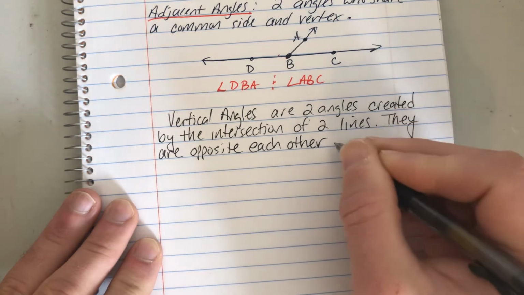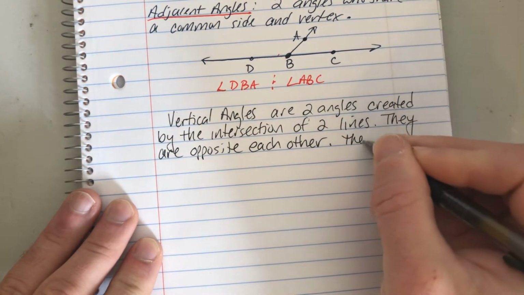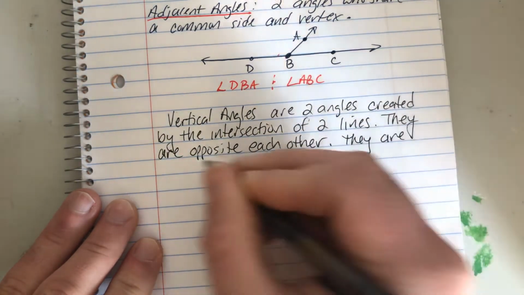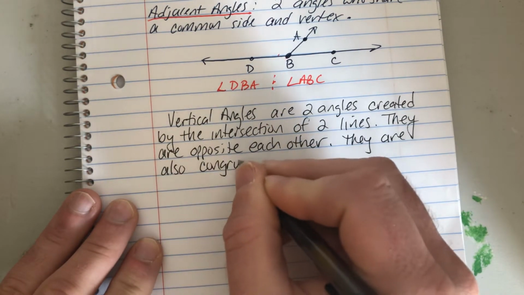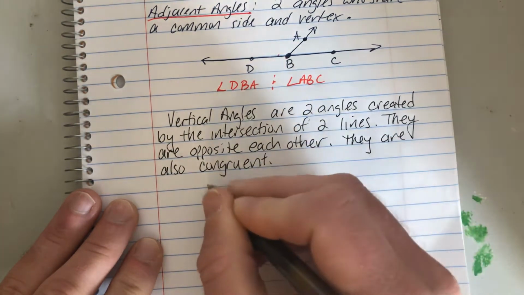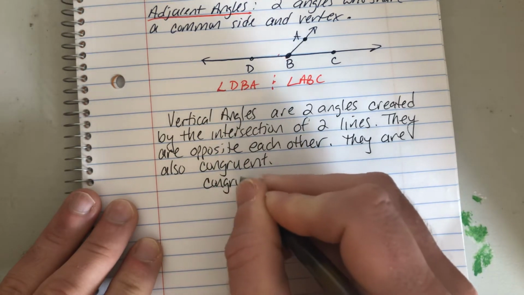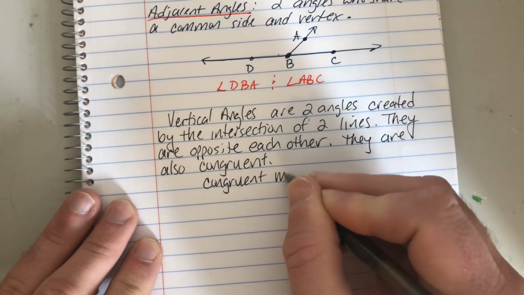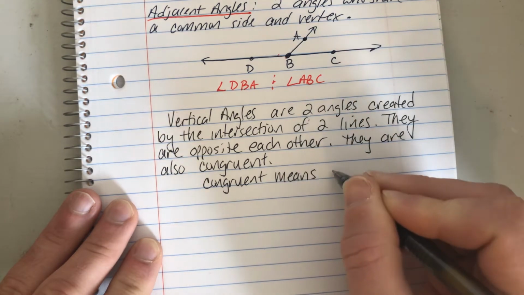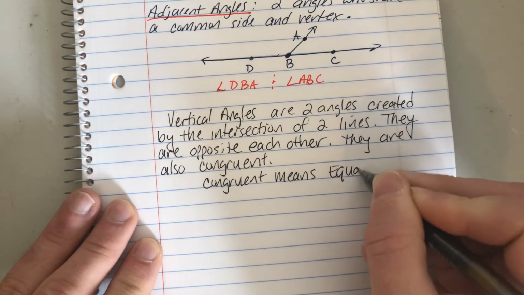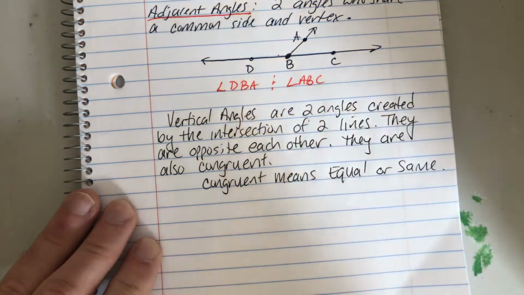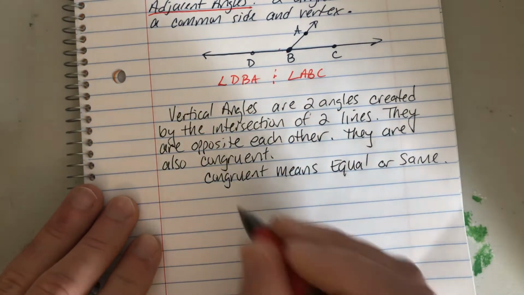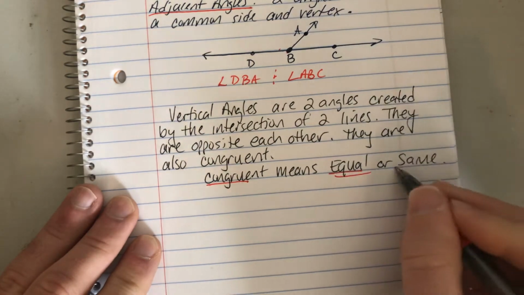And they are also, this is very important, congruent. Hopefully you remember that congruent means equal or the same.